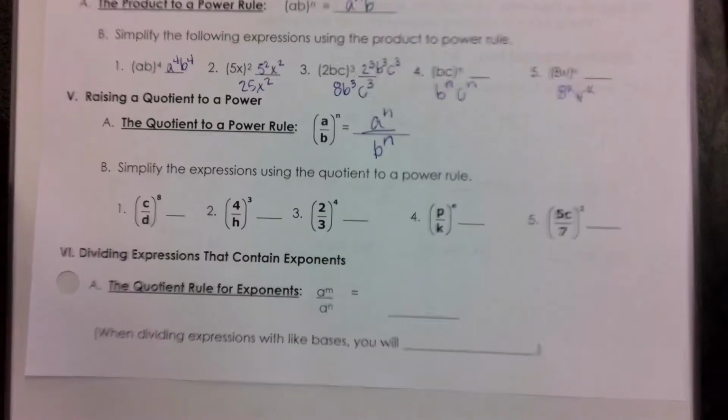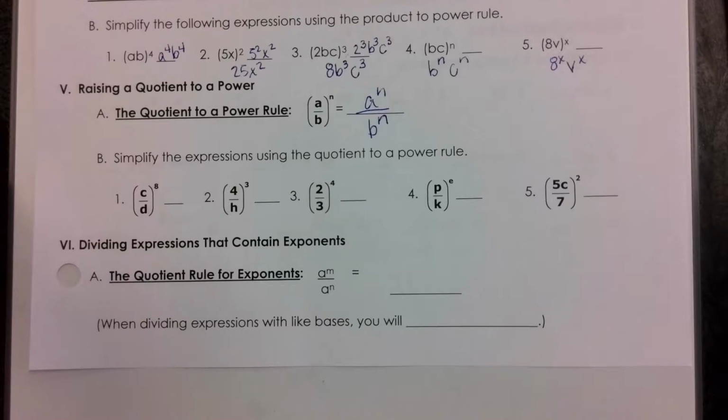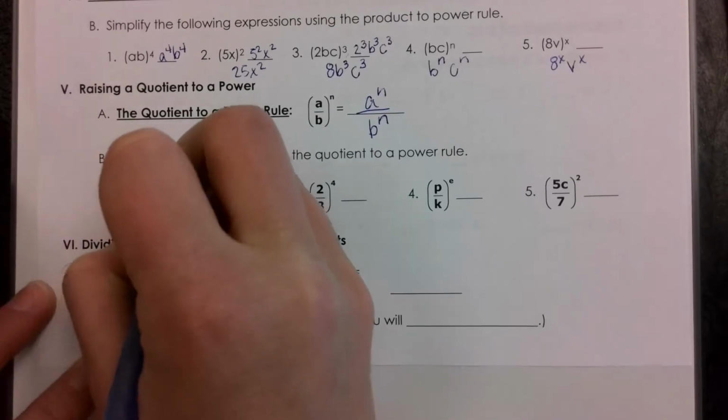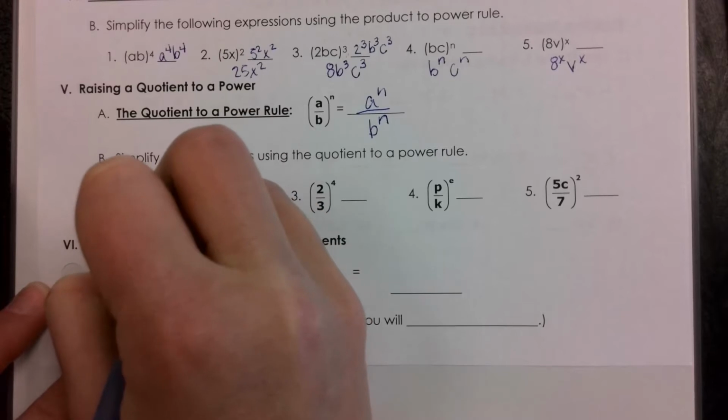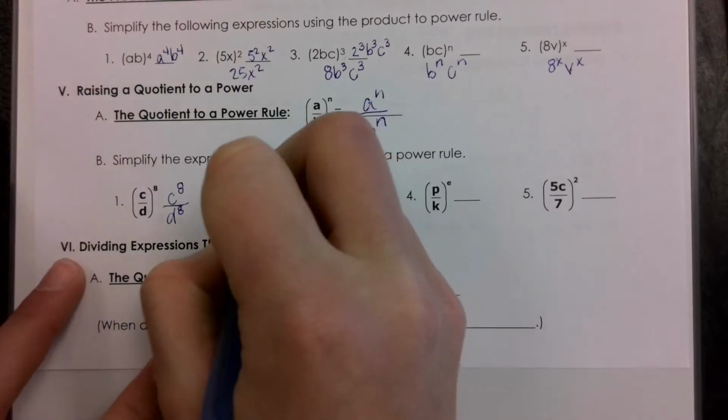So for that first one, how would we rewrite that? You got c over d all to the 8th. C to the 8th over d to the 8th. Is that okay? What about number 2? 4 to the 3rd over h to the 3rd.